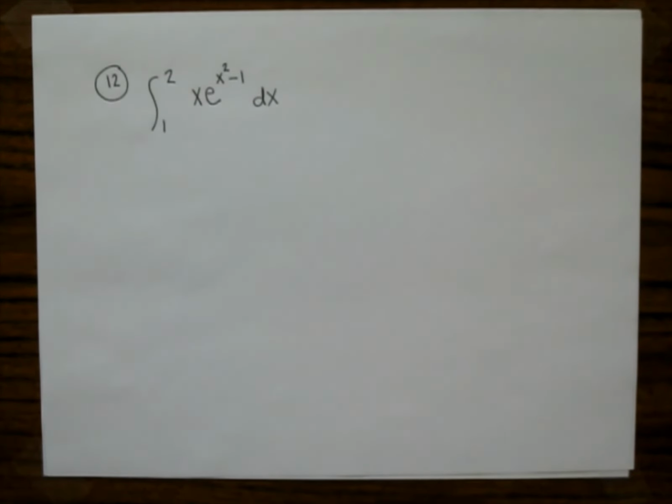So how many problems am I planning on doing? I'm planning on doing 16 problems, and I know that's a lot of problems, but the more you see me do, maybe the more confidence you have when you go to do your homework.